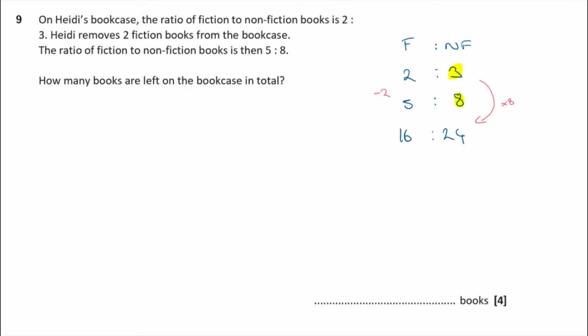And the other ratio, if I times it up by a factor of 3, is in the ratio of 15 to 24. So you can see now that these two are the same, 24 and 24.